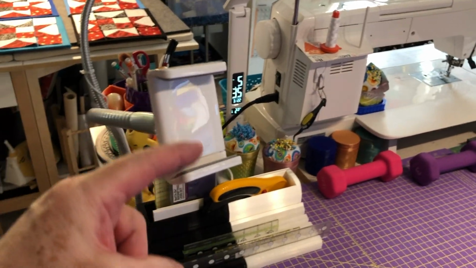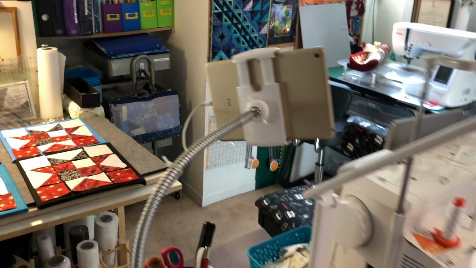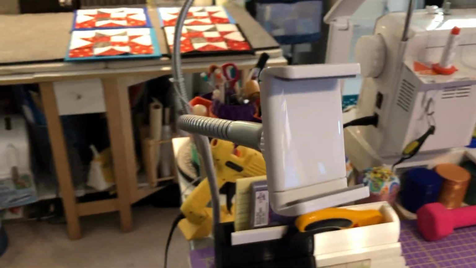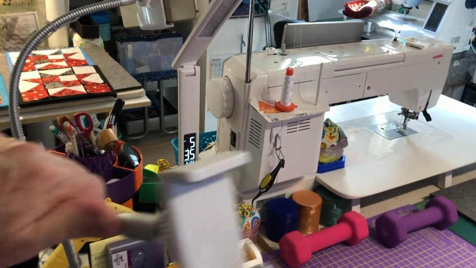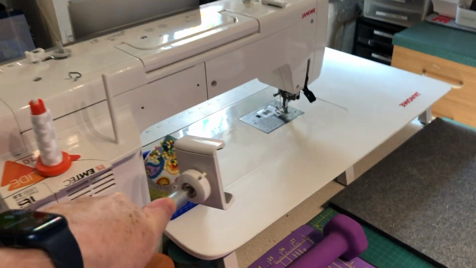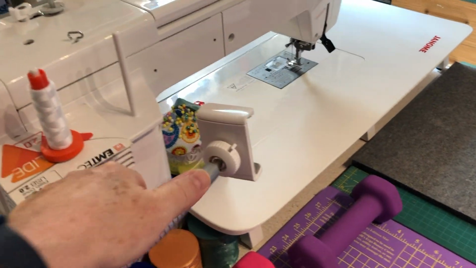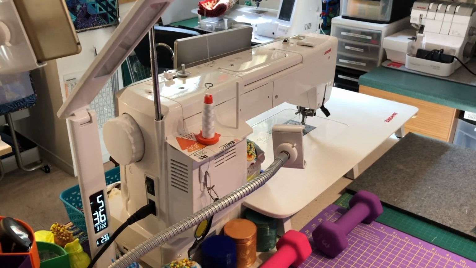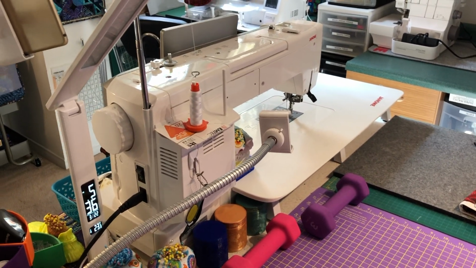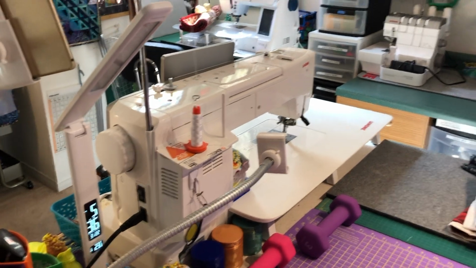But you have different holders. You can see this one for the iPad's a little bigger, and they're expandable. This one's meant for the iPhone. So I can put my iPhone right into this. And again, I can bend it wherever I want. Most of the time I use this for close-ups if I need to show something on the sewing machine. Fits right in there very nicely. So that's a couple more little devices I have for making my videos.